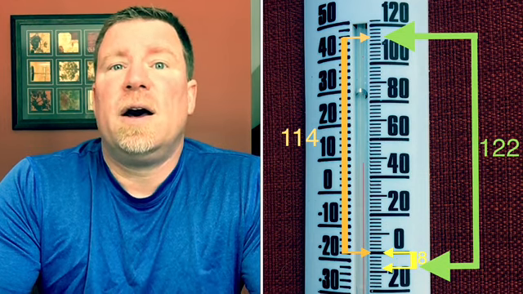And then if we move from 0 up to 114 degrees, which was the maximum temperature that it reached, then we moved 114 degrees. So we moved 8 degrees up to 0, then we moved an additional 114 degrees. In all, we moved 122 degrees.